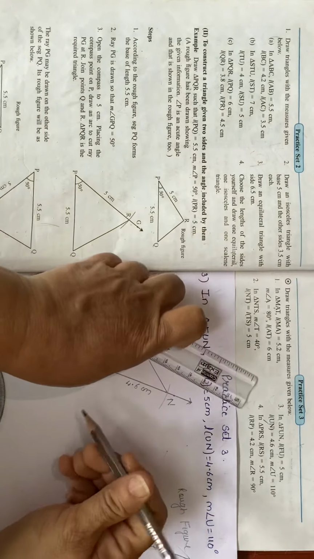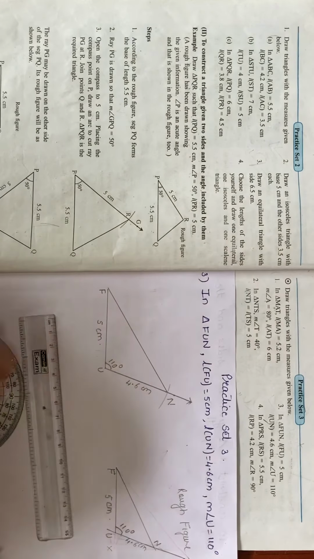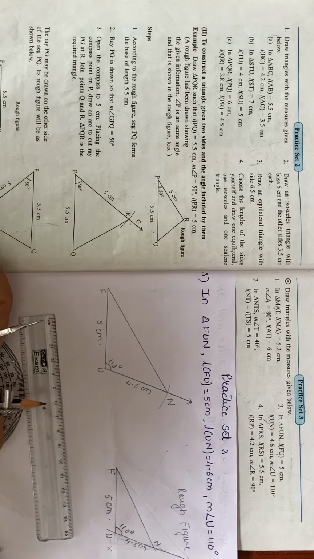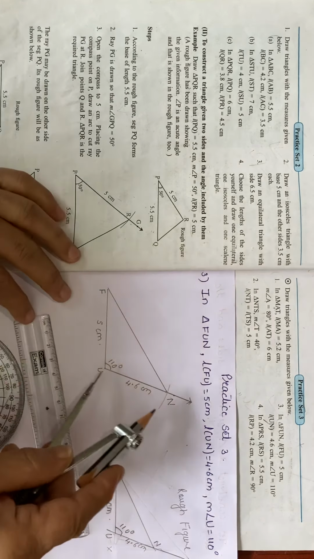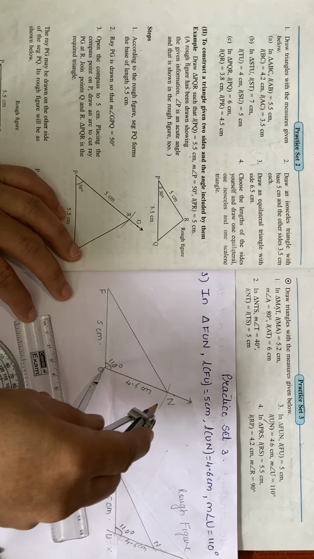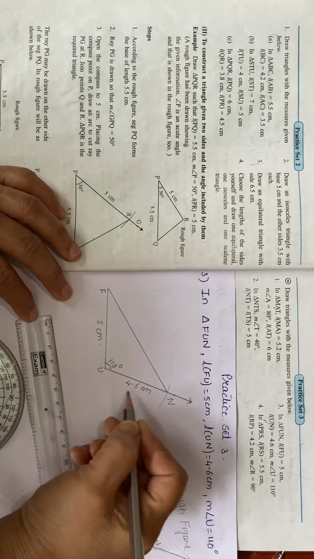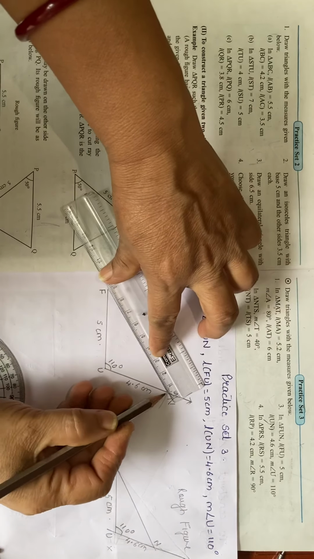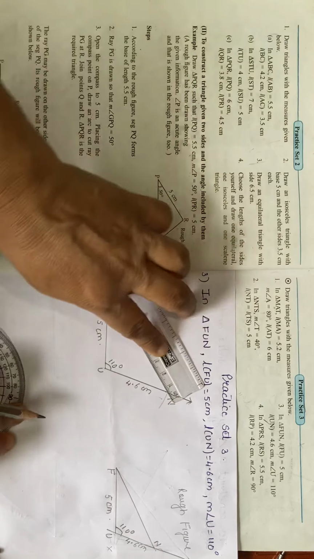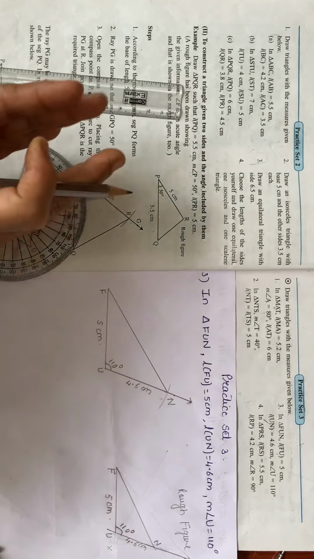Now since this is 4.6, let me measure 4.6 on the scale and cut an arc here. Label this point as N. So UN is 4.6 centimeters, and then we will join point F and N. So this is the required triangle. Now this is on one side. Let us draw it on the other side.